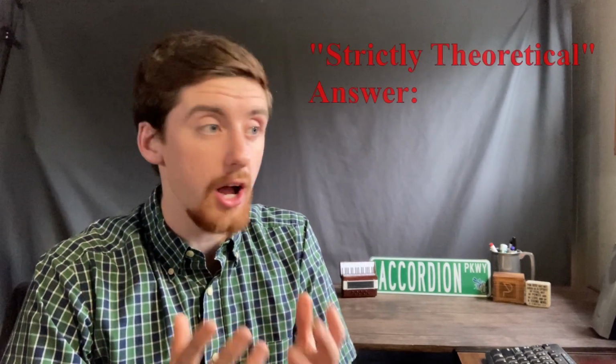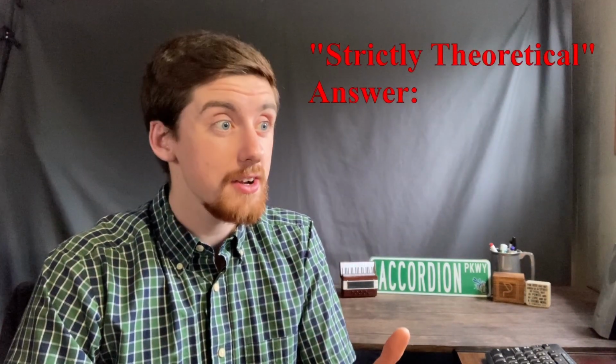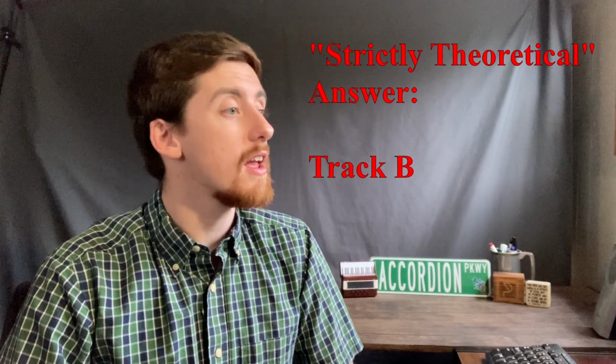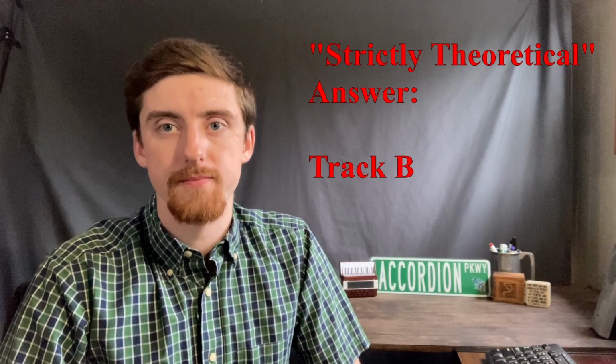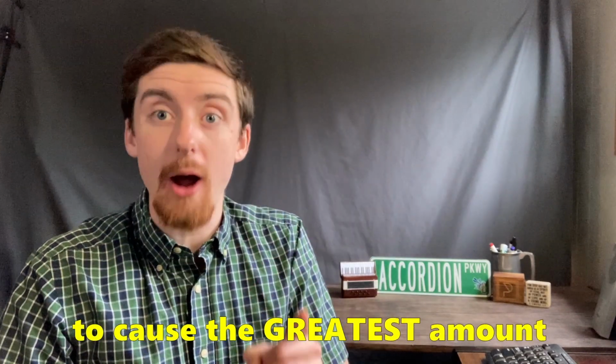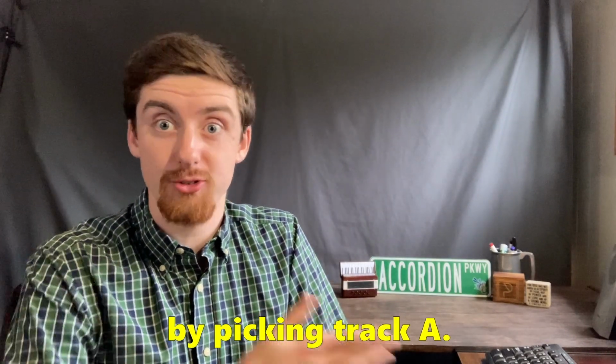And therefore, bringing it all together here, ignoring the laws of physics and using traditional trolley problem logic, amazingly enough, the correct way to cause the least amount of deaths possible is to still go with track B. So if you thought the answer to this problem was going to be track A just because it appeared to have fewer people on it, you were wrong. In fact, whether you realized it or not, you were actually opting to cause the greatest amount of death possible by picking track A.